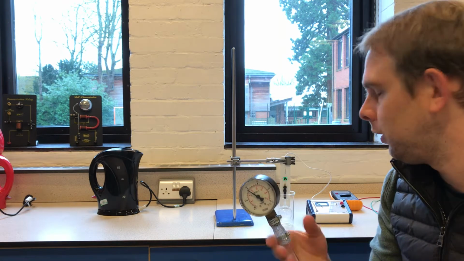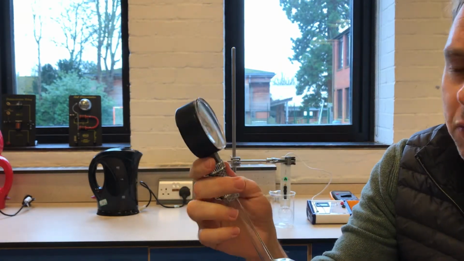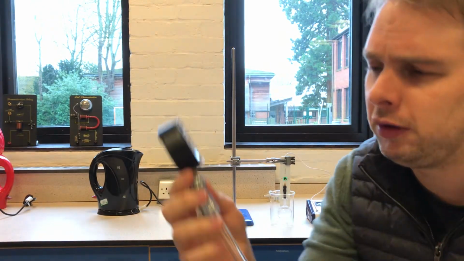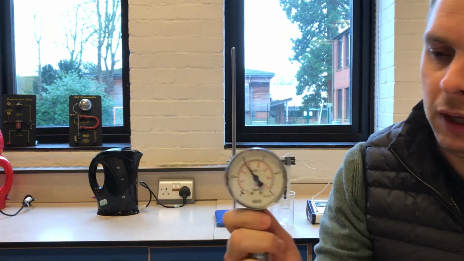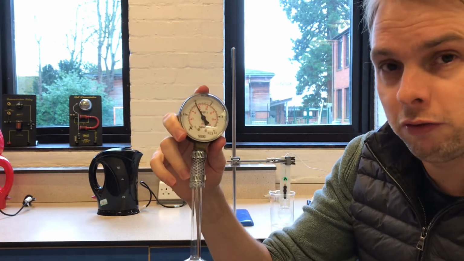And this uses this thing. It's called a Jolly bulb or a Joly bulb. I never know quite how it's pronounced because I'm probably one of the only people I've heard say it, so I could be wrong. And what it is, is a fixed tube of gas hooked up to a pressure sensor.